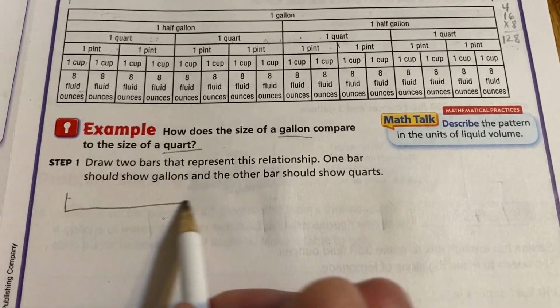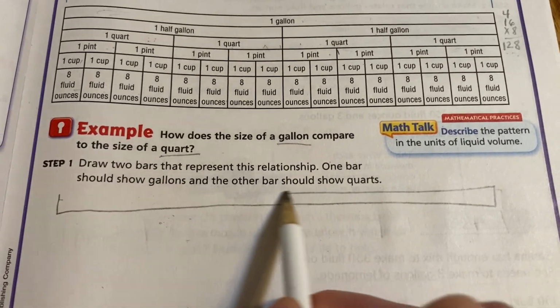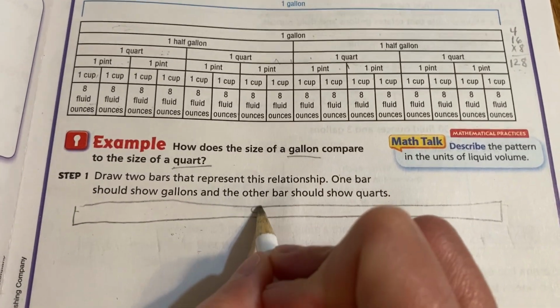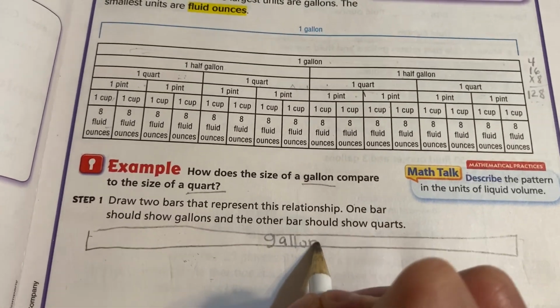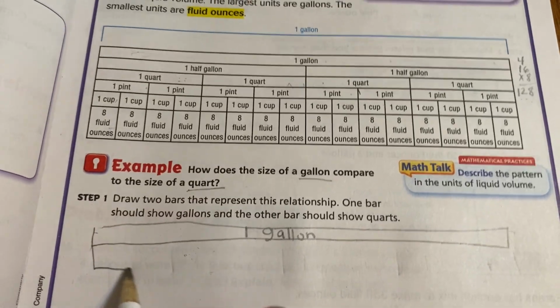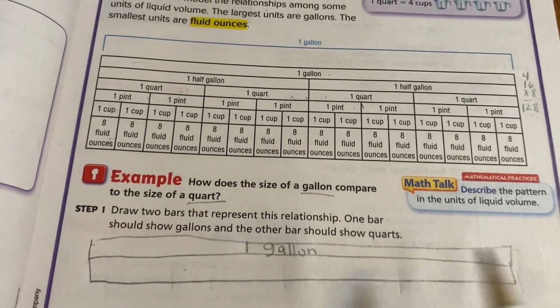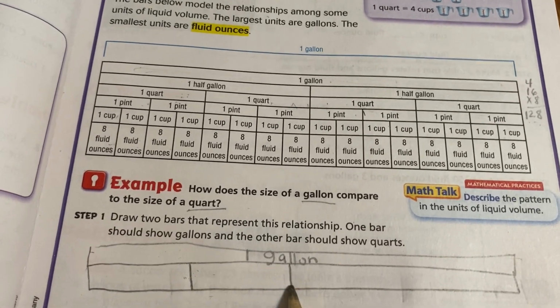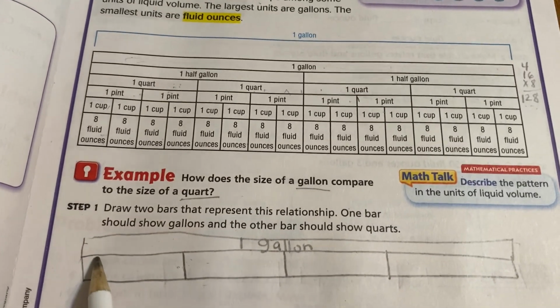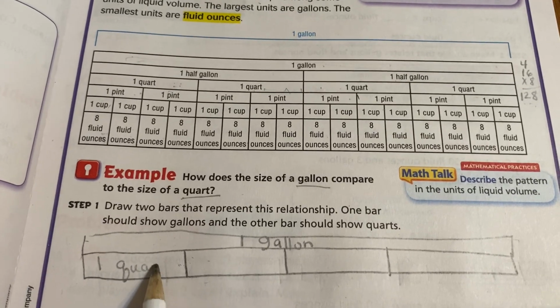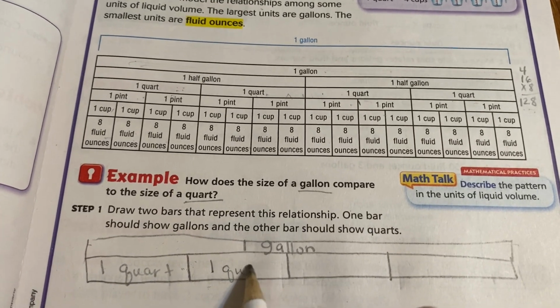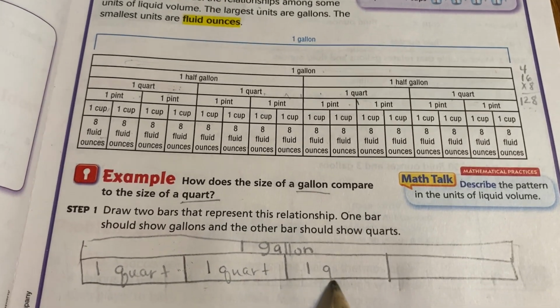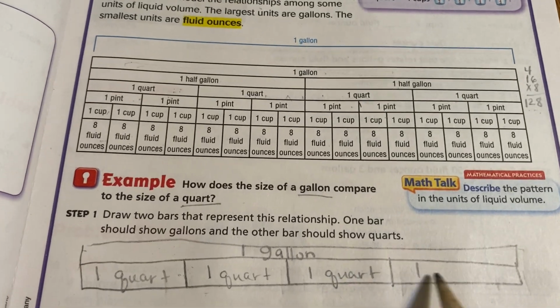Our first bar represents 1 gallon. The second bar, we need to divide it into 4, the best that we can. 1 quart, 1 quart, 1 quart, 1 quart.